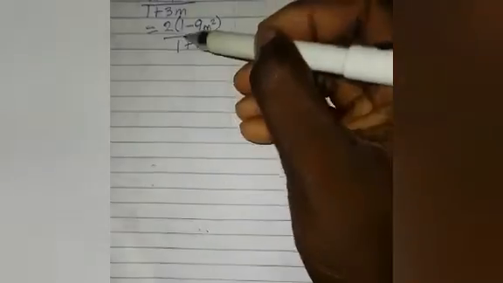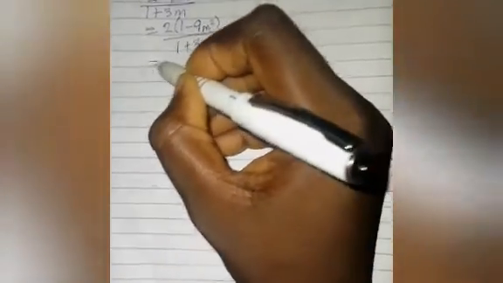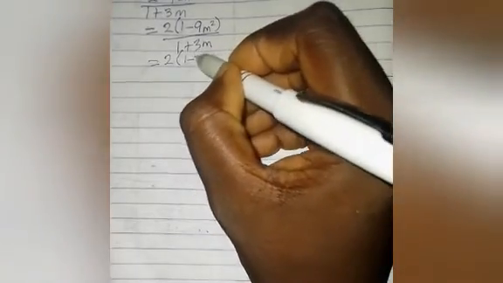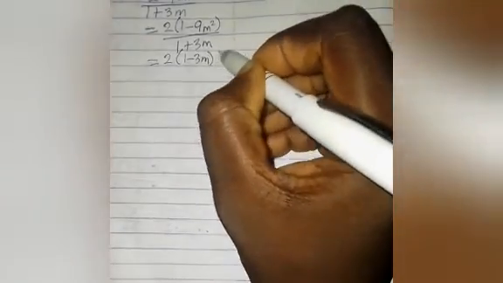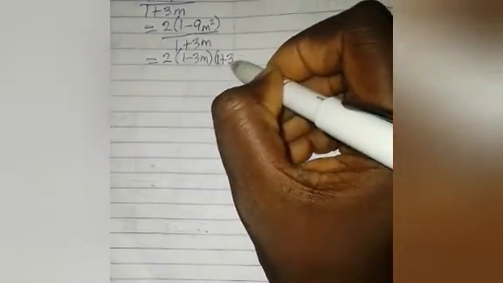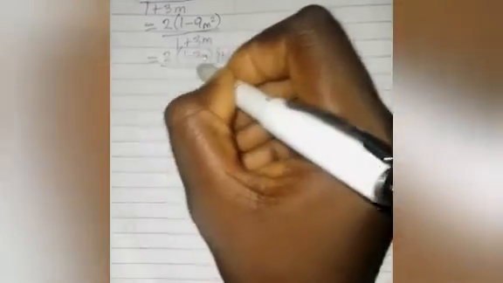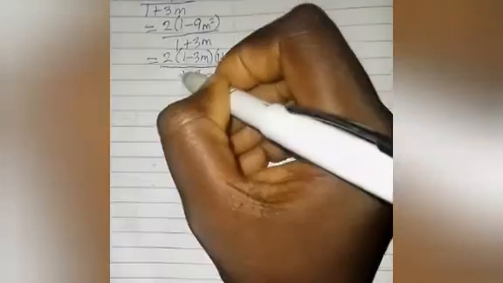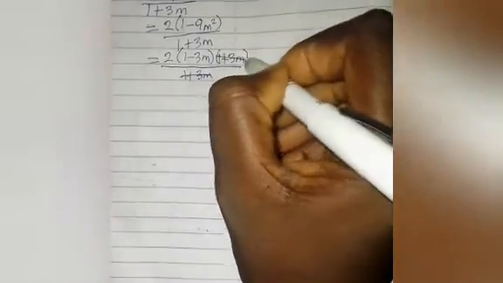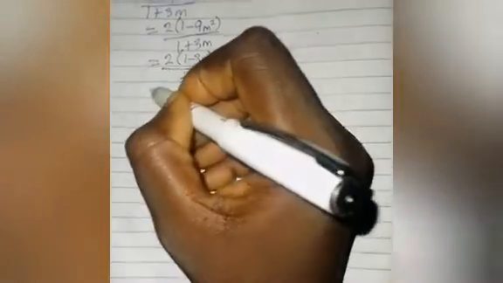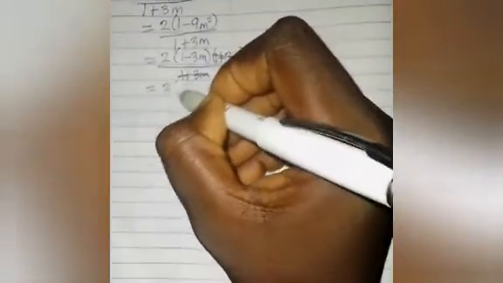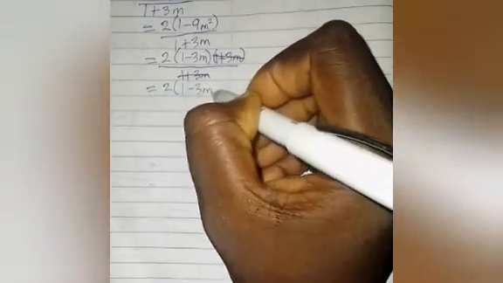Looking at this, 1 minus 9m squared is a perfect square, so we expand it: 2 times 1 minus 3m times 1 plus 3m, all over 1 plus 3m. So 1 plus 3m can cancel out 1 plus 3m. What we have remaining is 2 brackets 1 minus 3m.